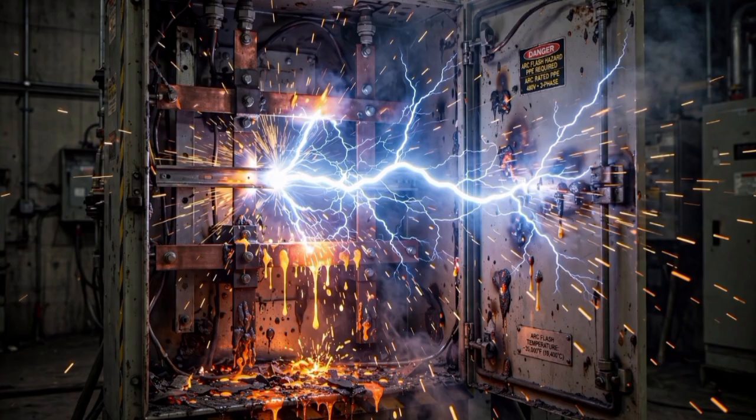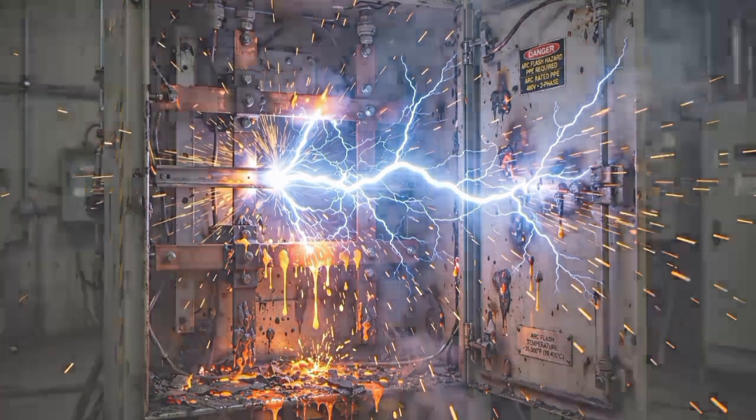To give you an idea of just how hot that is, steel melts at around 2,750 degrees Fahrenheit, about 1,510 degrees Celsius. That's way hotter than most things can handle. This kind of heat can burn anyone nearby. It can also start fires if there are any flammable materials around.